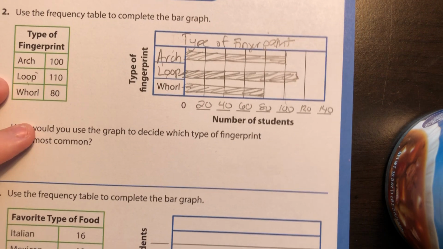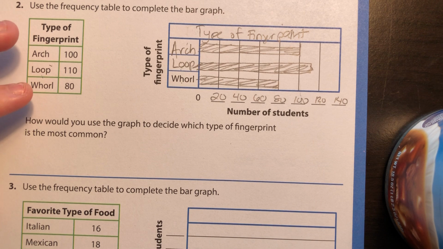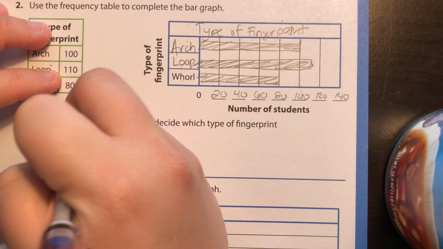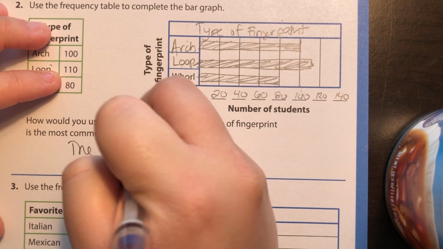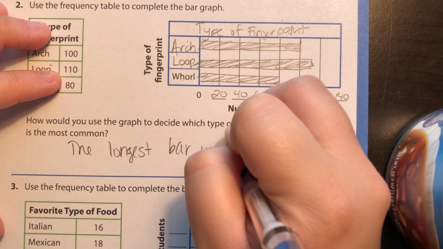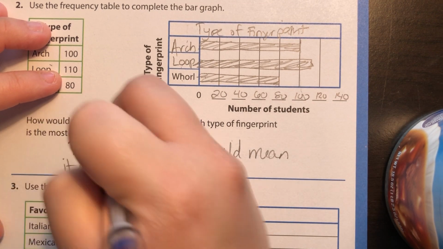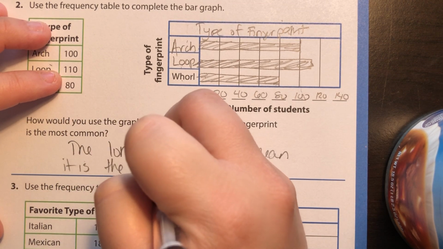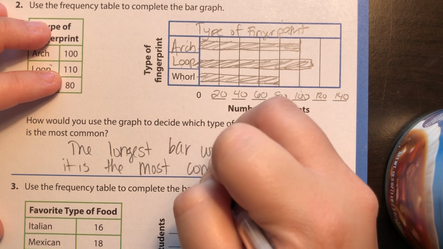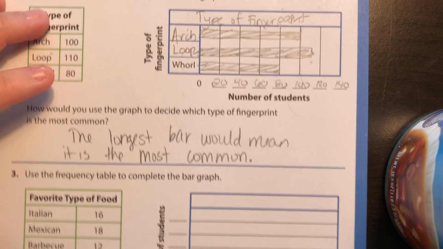Now we're going to answer a question depending on what we drew. It says, how would you use the graph to decide which type of finger paint is the most common. Well, that means that the longest bar would mean it is the most common. That's easy to see in a bar graph. The longest bar, so the loop would be the most popular.